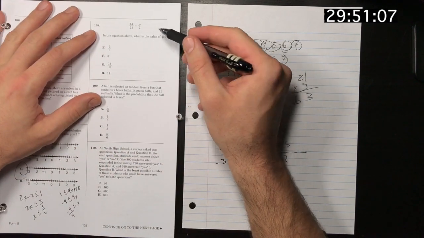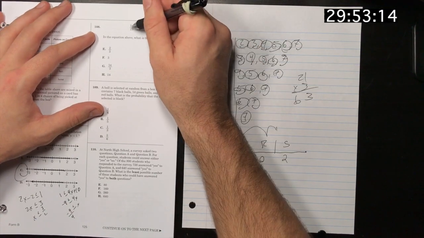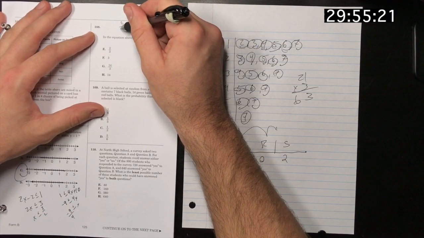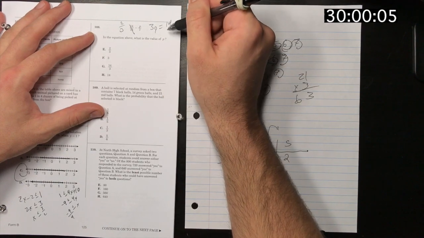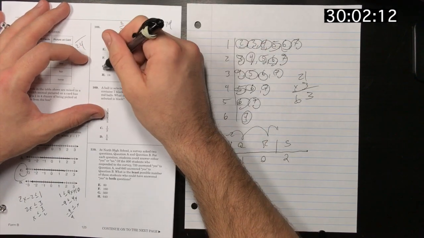In the equation above, what is the value of p? Cross multiplication. All right, I can even make this simpler. I could just say that this is 2/3. And that would be 3p equals 14. P equals 14 over 3.